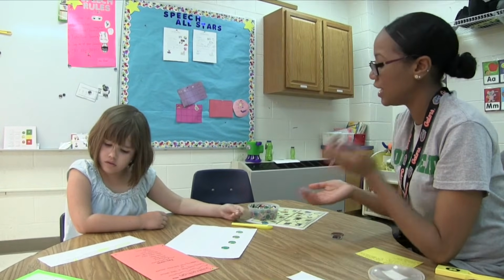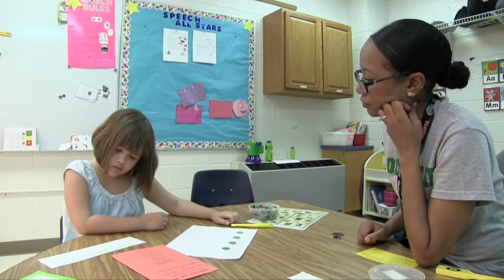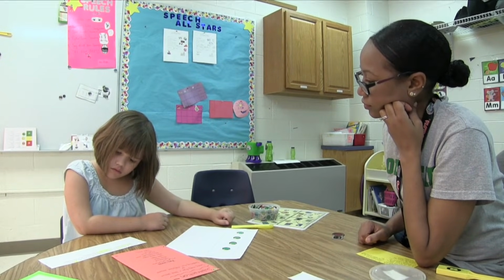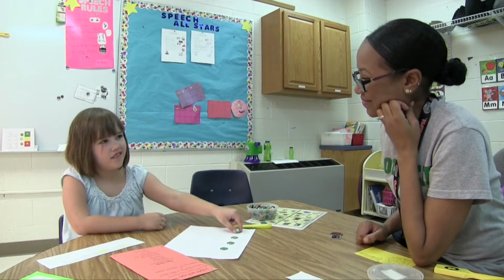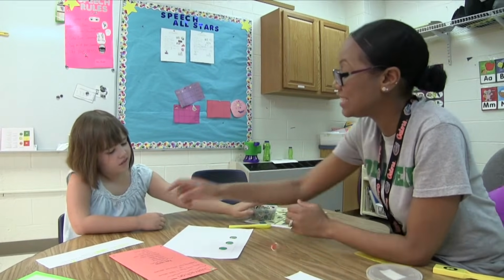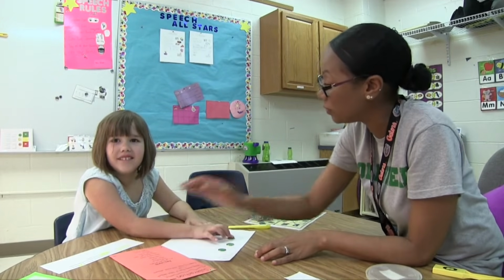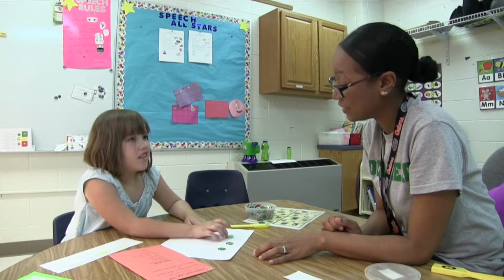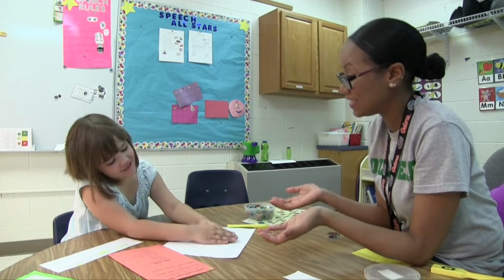How can you make one of your kittens jump out of the basket using your chips? What should you do? Take away 1? Yes, you're correct. You take away 1. And that's exactly how we would solve a subtraction word problem. 1. What do you count? 1, 2, 3. How many kittens are left? 3.